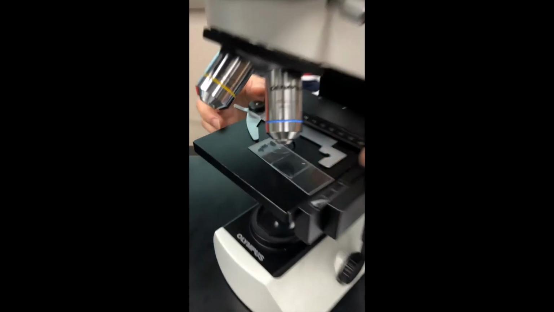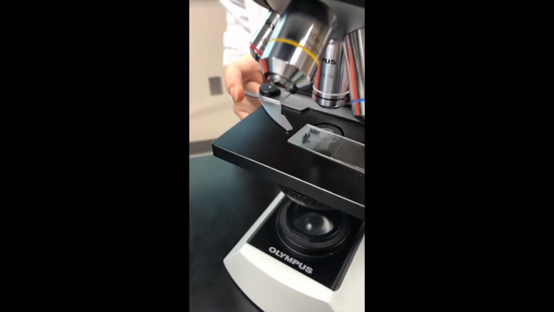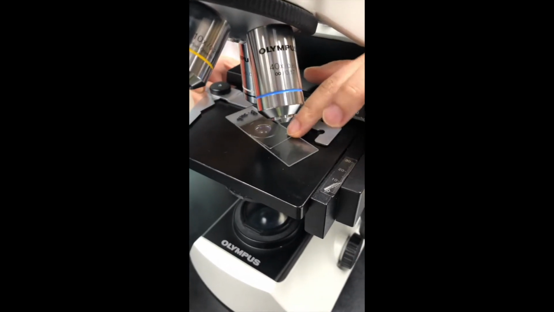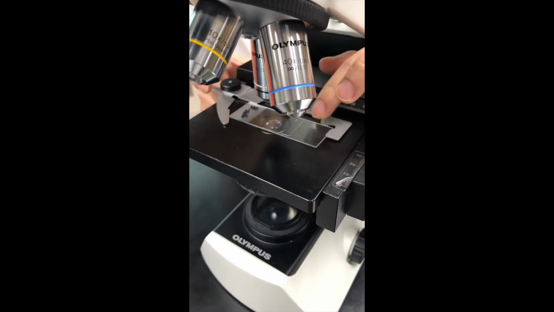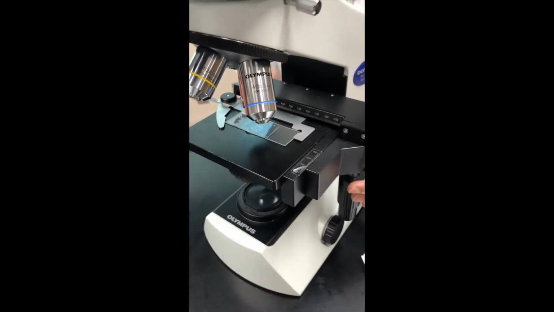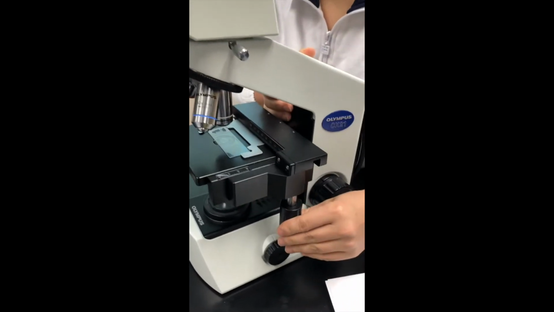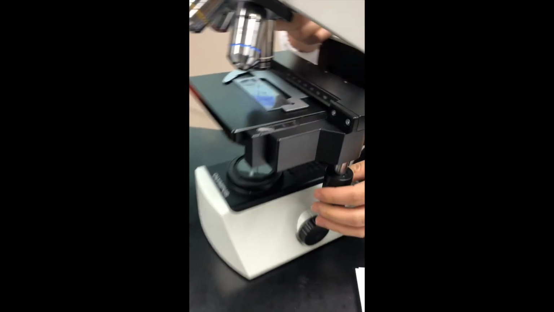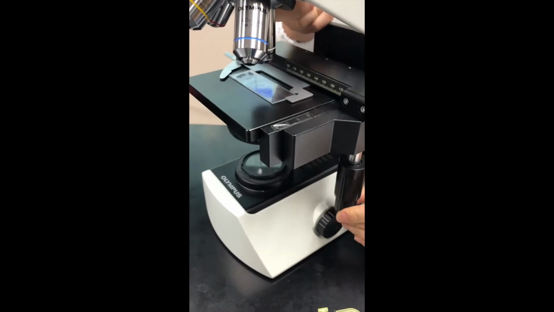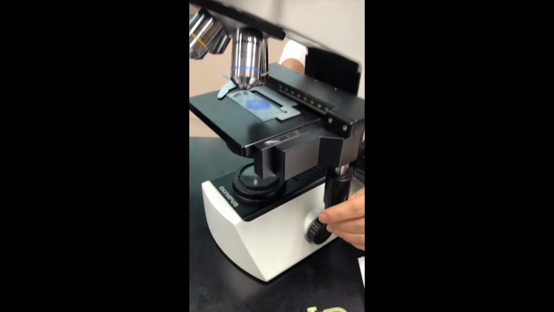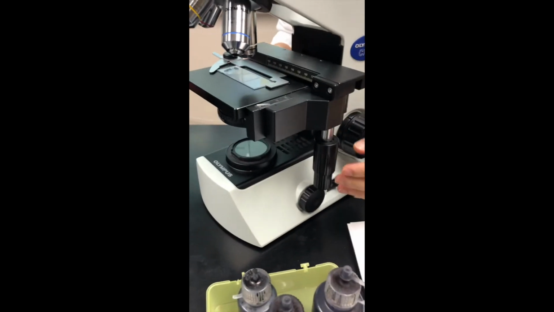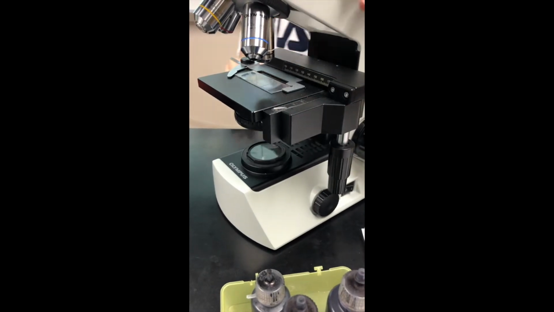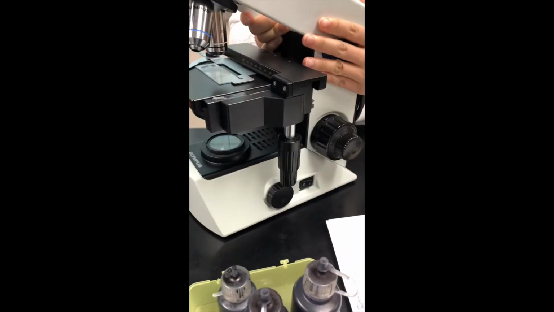And here is our slide retainer. You carefully place your slide like this here. And then you could use the mechanical stage retaining screw to rotate it like this to the perfect position.